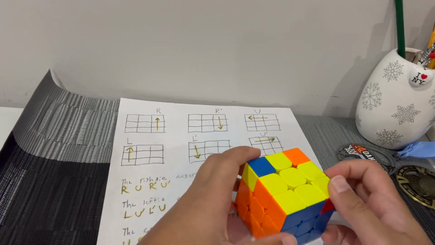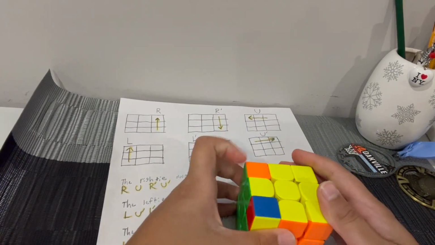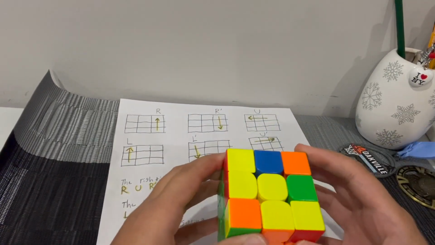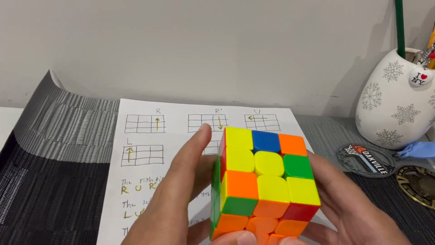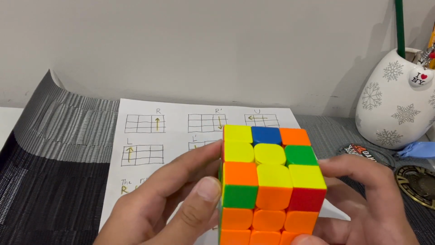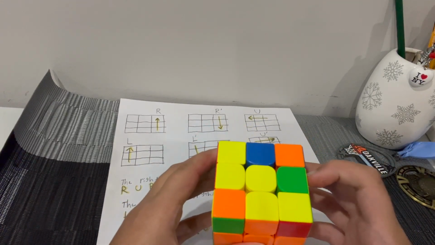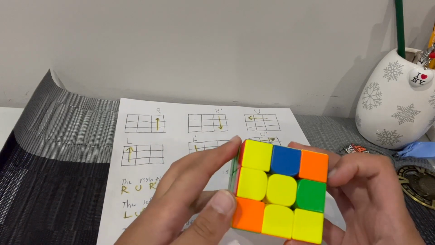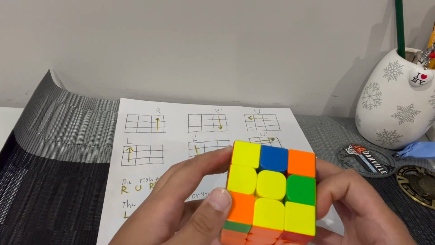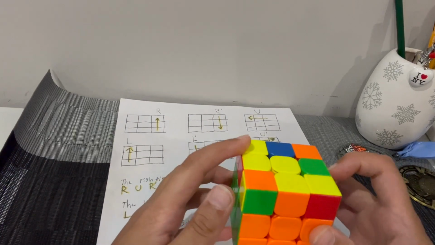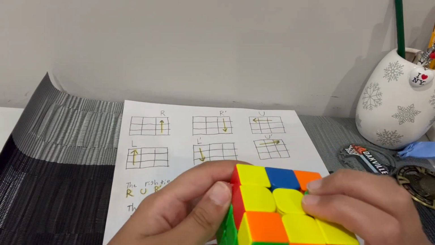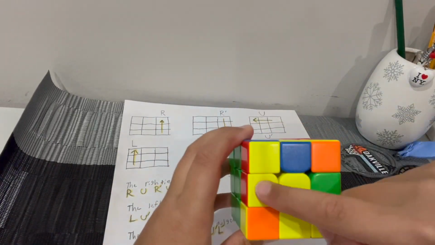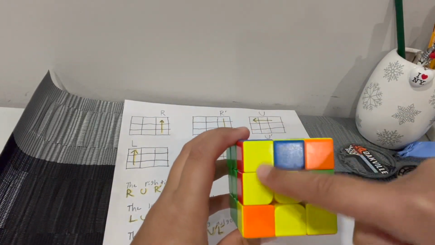Now there's one last case that I can show you guys, which is this. Actually, there are two variations of this case. I'll show you this one. It's the crowbar case. It looks like a crowbar, so that's what I call it. So to solve this case, you're going to want it facing you like this, the top. It should be like this.